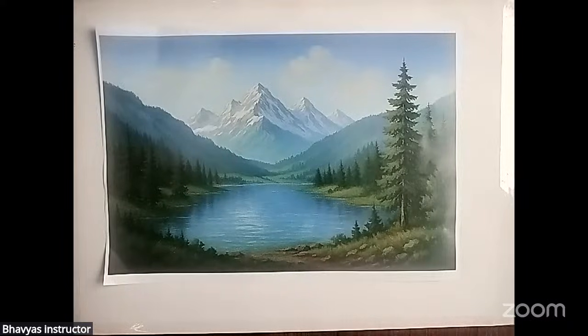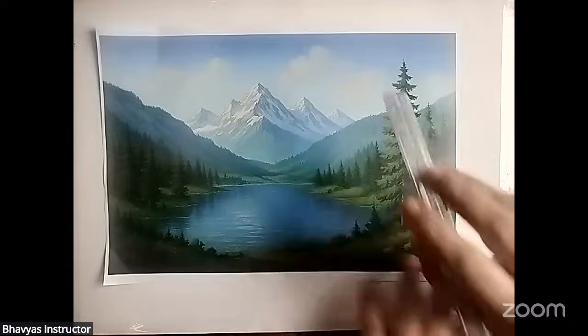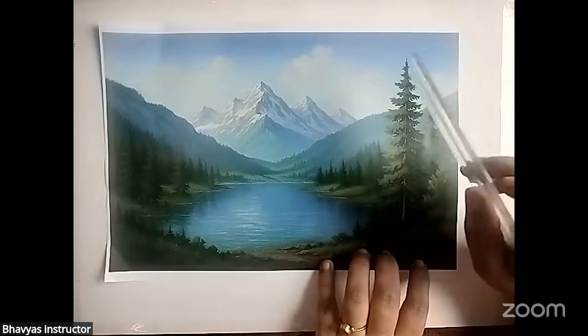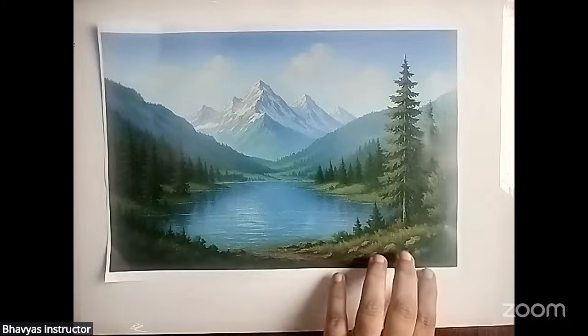Now, before starting the impression painting, what you need to observe is which color is more. When you see the reference image, which color do you feel more? You can type in the chat. When I am showing this reference image, which color do you feel more?